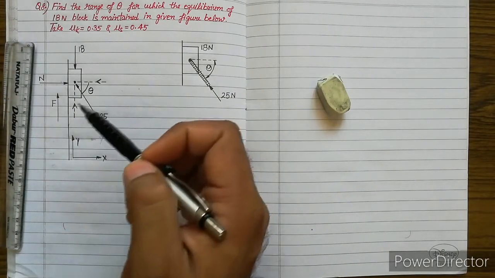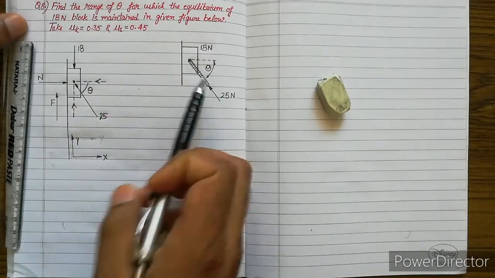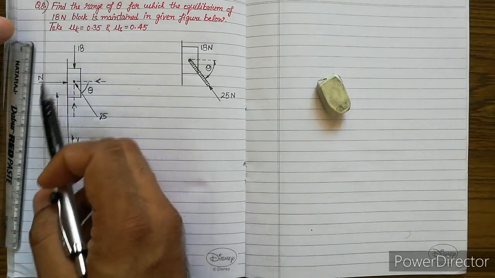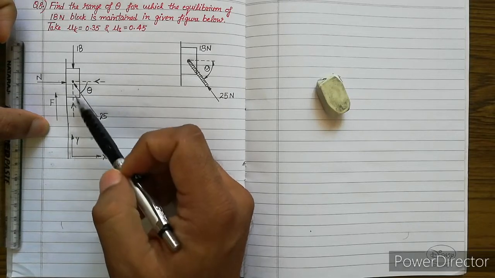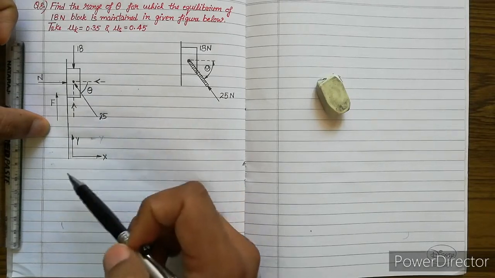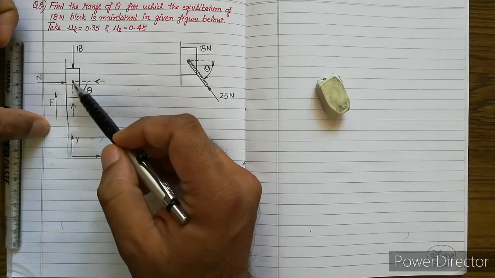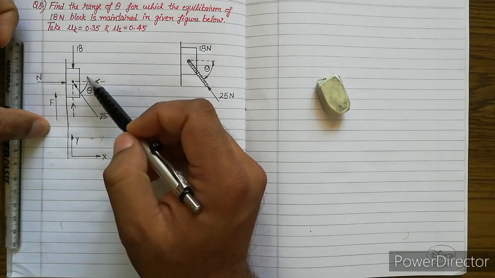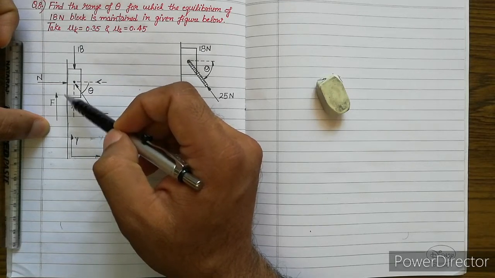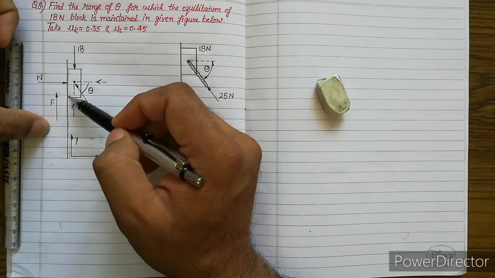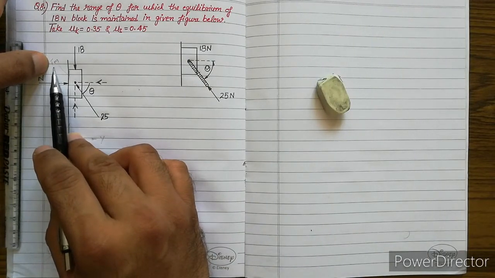Now let us further discuss the logic which we will use for maximum value of theta. Let us take this particular situation. Suppose this is the minimum theta and this is the minimum magnitude of the component. Now when you increase this theta further, this component will also increase. But if the block is still in equilibrium, that means the frictional force between the two contacting surfaces is also increasing. So this frictional force will increase to a maximum value, that is the limiting friction.